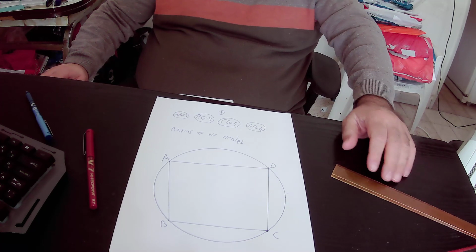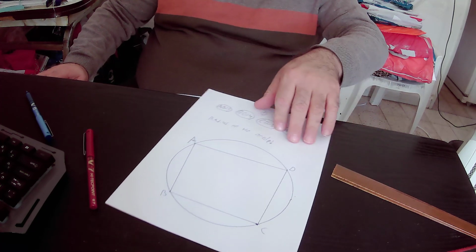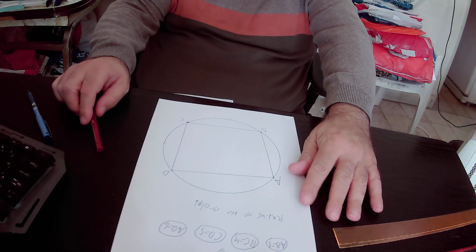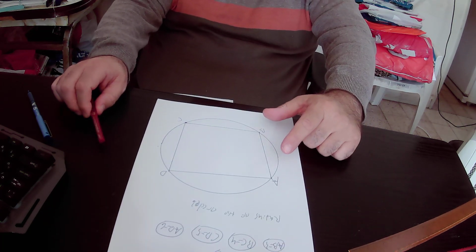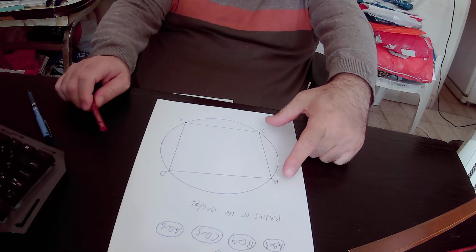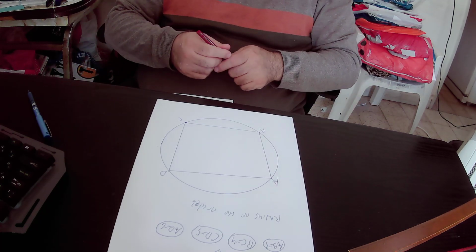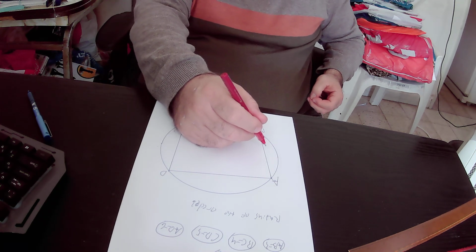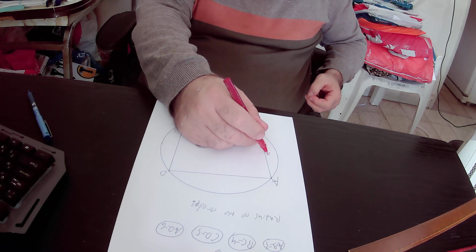and we also know that the side AB of this quadrilateral equals 3 units. So we define AB as A, so A will be equal to 3 units.